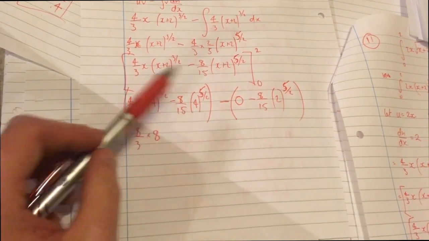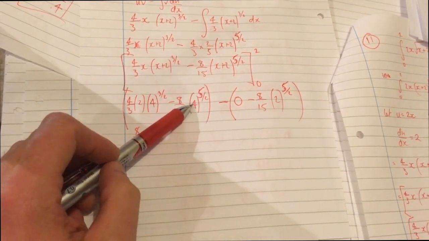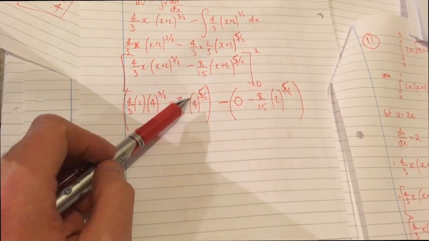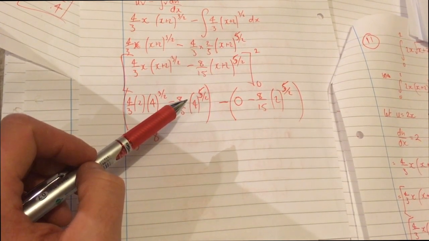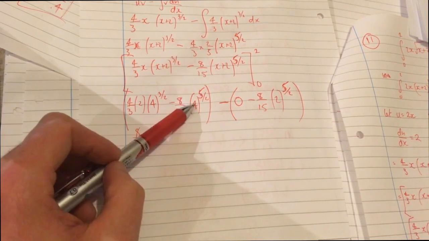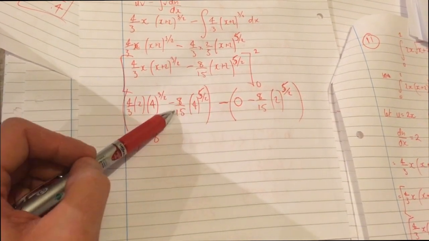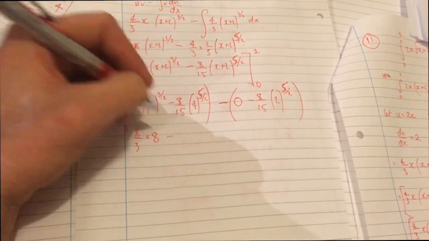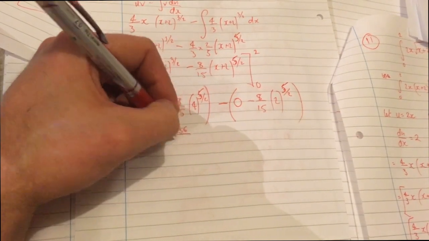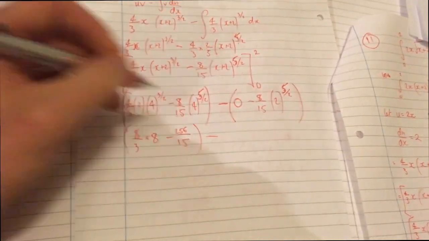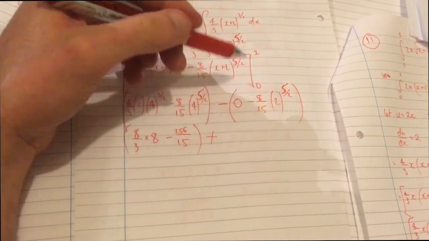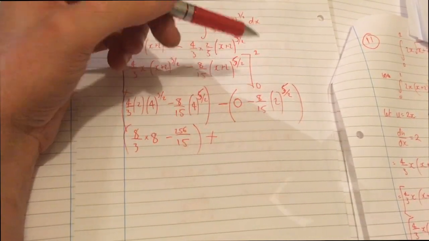So 4 square root is 2. 2 to the power 5 is going to be 32. If we times that by 8 over 15, we're going to get minus 256 over 15. All subtract, or plus now, 8 over 15 times 2 to the 5 over 2.